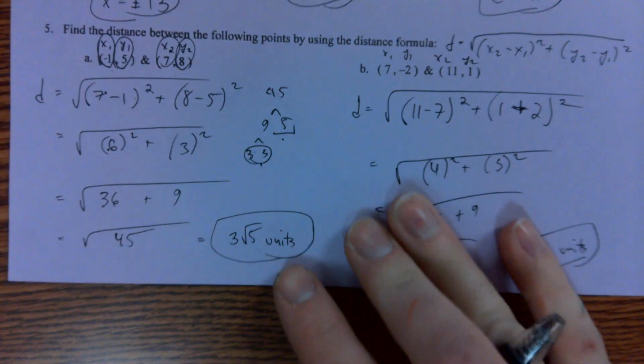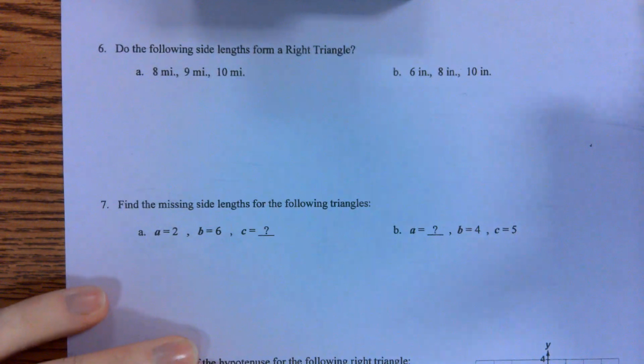All right. There's the front side. Not too bad. Let's flip over to the back. This is what we just learned. Do these side lengths form a right triangle?